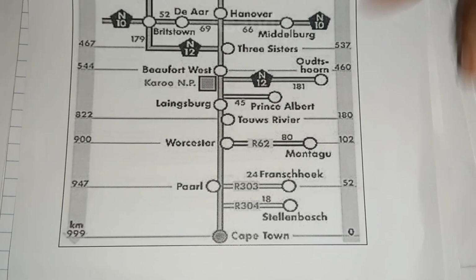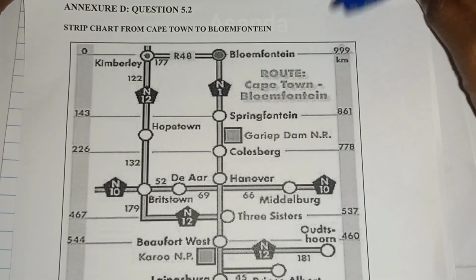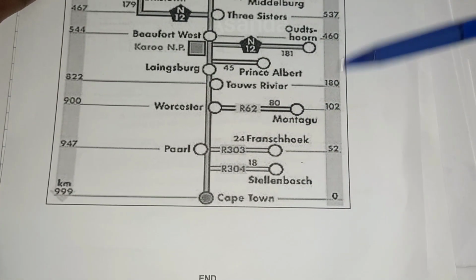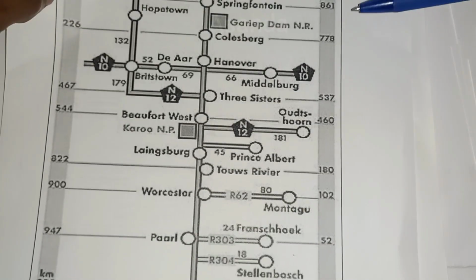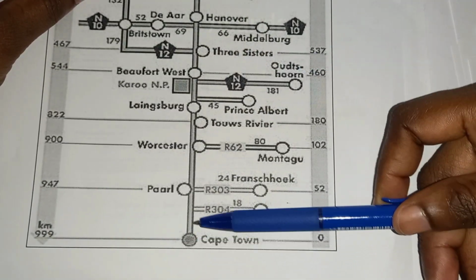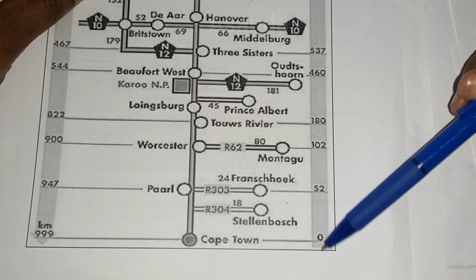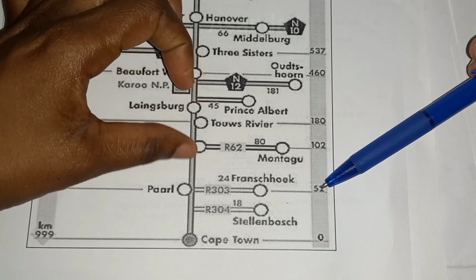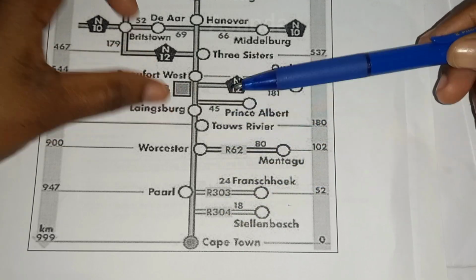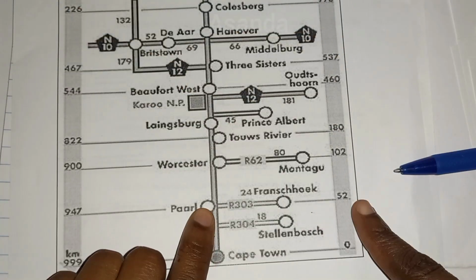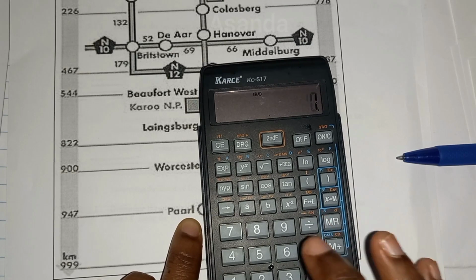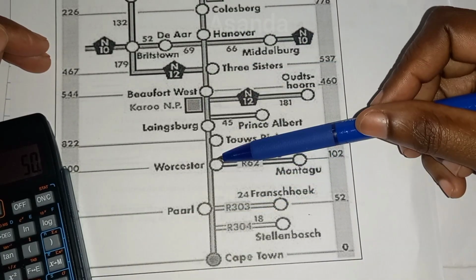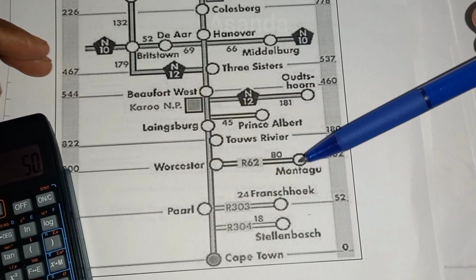Strip map from Cape Town. He's traveling from Cape Town to Bloemfontein. And if you look at this map, you can read the distances on the side here. We're going to start with that. Let's read from Cape Town to Paarl. It's 52 kilometers, right? And then from Paarl to Wester, since you started at 52, you say 102 minus 52, and the distance between these two towns is 50, right?